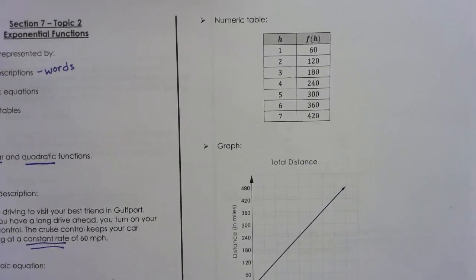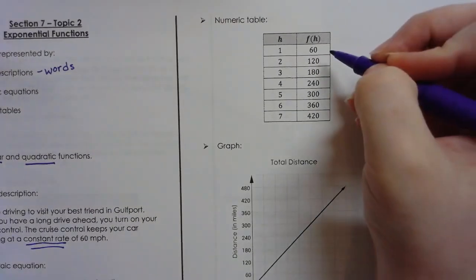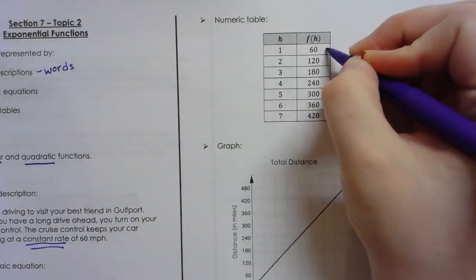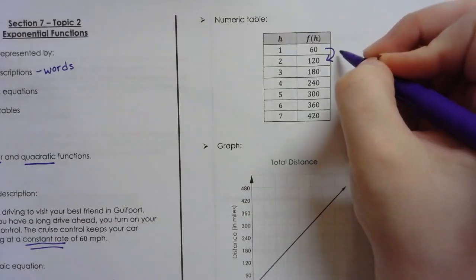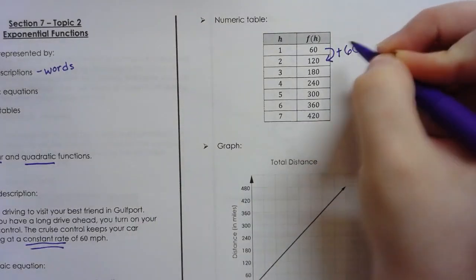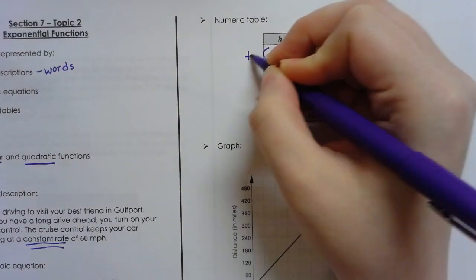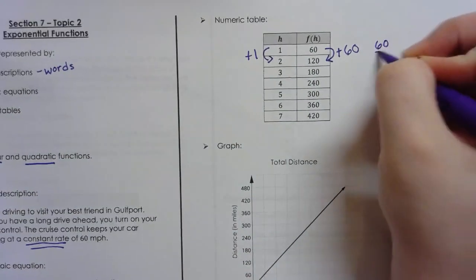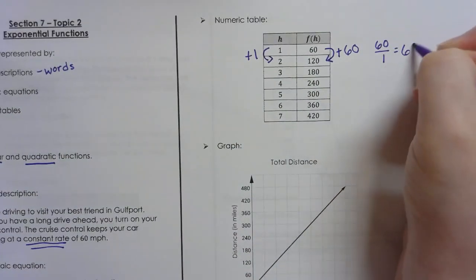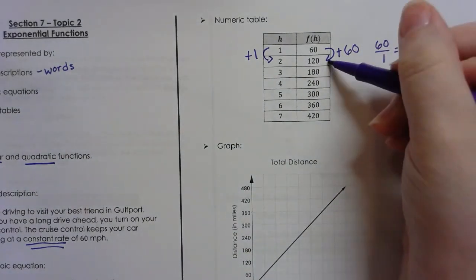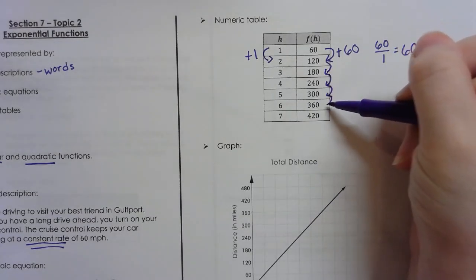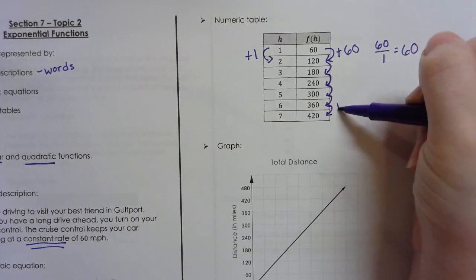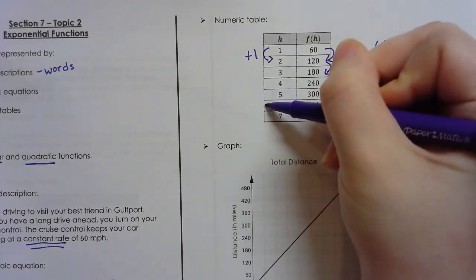If we look at it in a table, remember the way we could tell if something was linear in a table was by finding the slope, finding that constant rate of change. It's going up by 60 in 1 hour. And so we do have that constant rate of change of 60 miles per hour. If we check every set of points on this table, we're still going up by 60 miles in 1 hour.